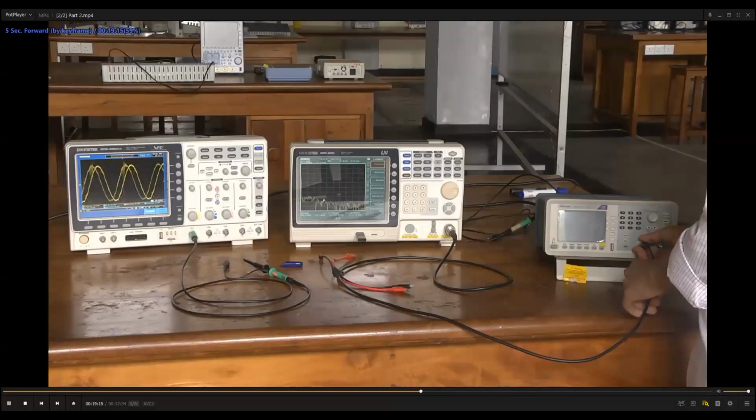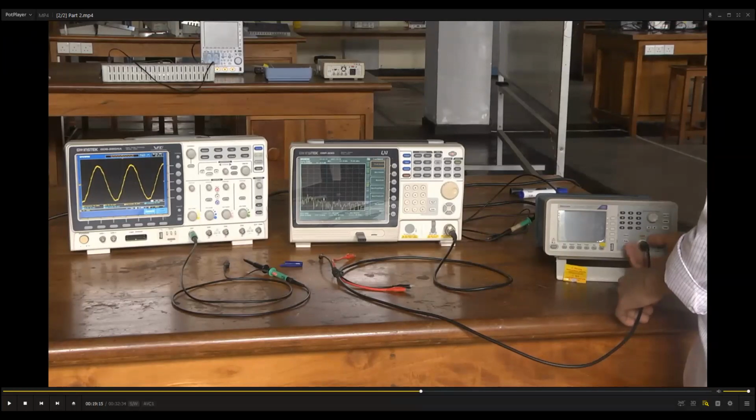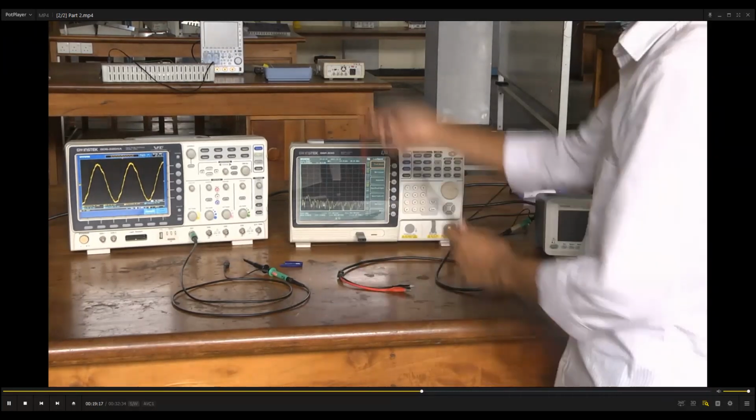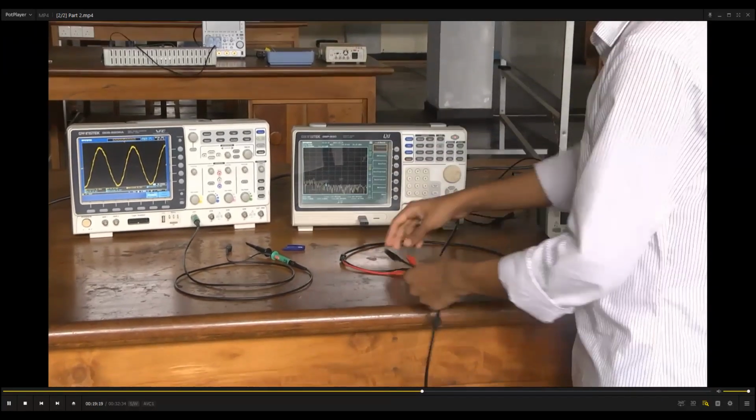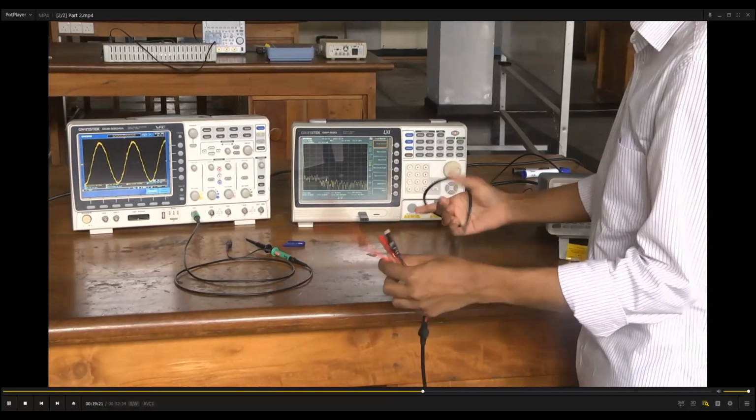Okay, so now let's move to the third part. Here, this is the oscilloscope, spectrum analyzer, and function generator. We are using these to generate a frequency modulated wave by giving the signals the relevant values. They have given the values in the lab sheet. So we are connecting all three together.